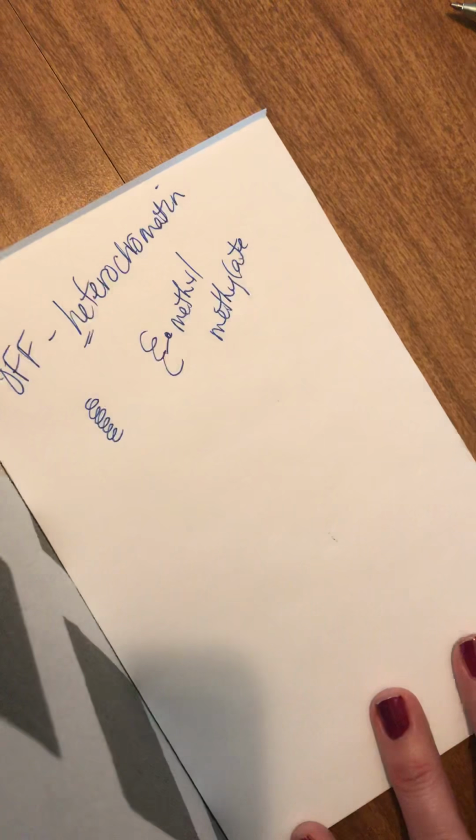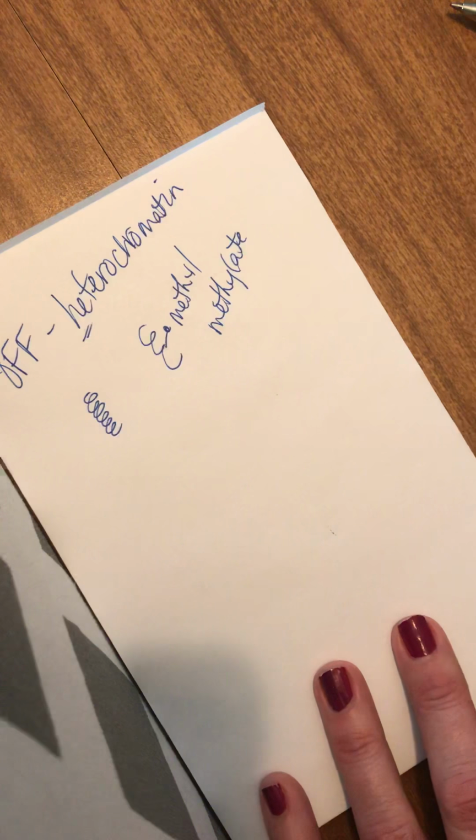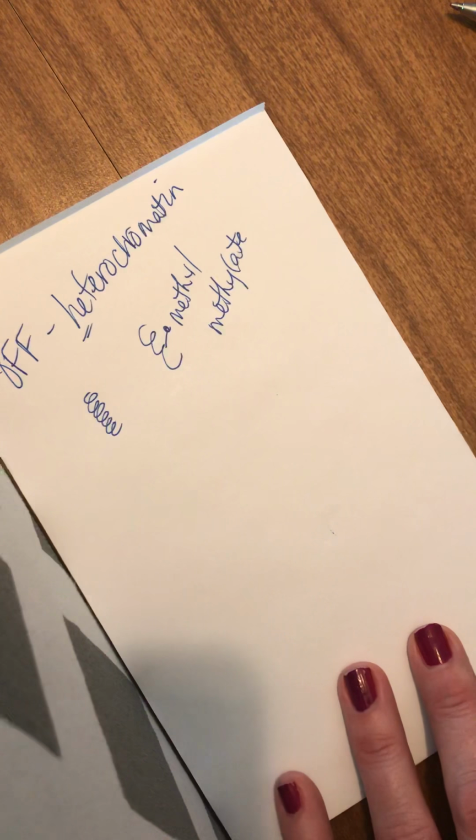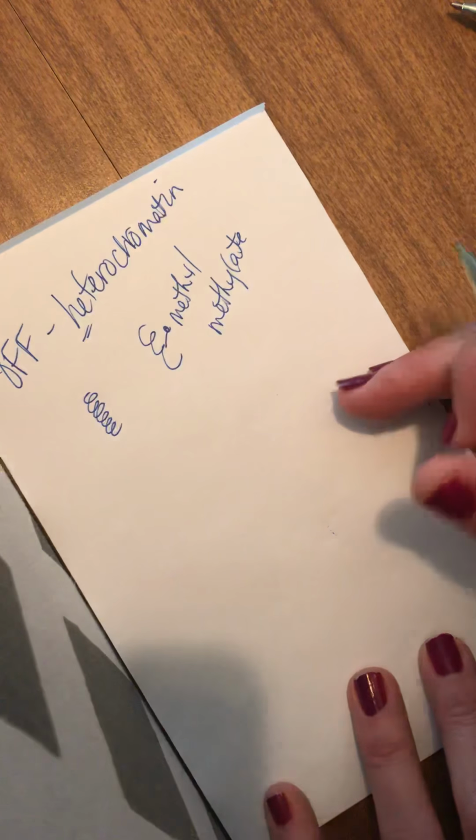So in your eye, you'd have to methylate the genes for making gastric juices because there's no need to make that in your eye. You need to make it in your stomach, but not your eye. So genes will get turned on or turned off or regulated as necessary.